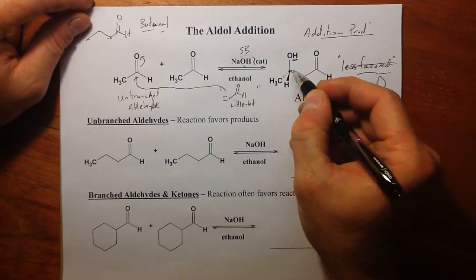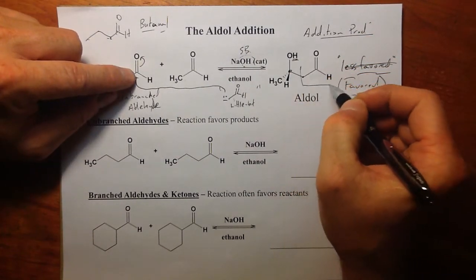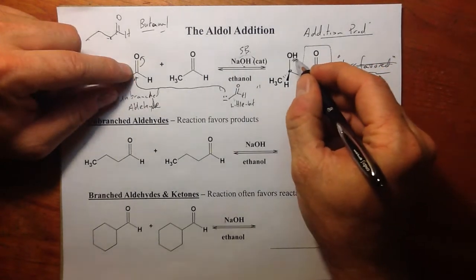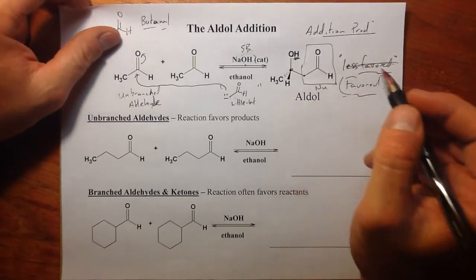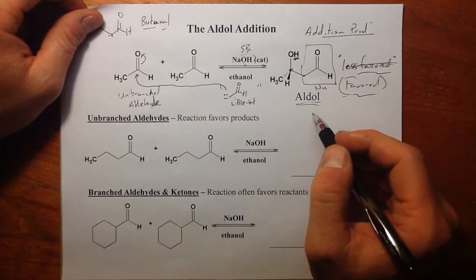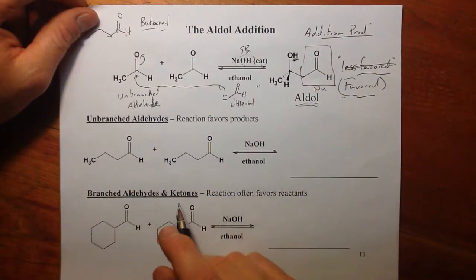We've added to this carbon the nucleophile, the enolate, and protonated the oxygen in that carbonyl. We've given that thing this general name. This is called the aldol. Let's do it down here. Let's see if we can go quickly.